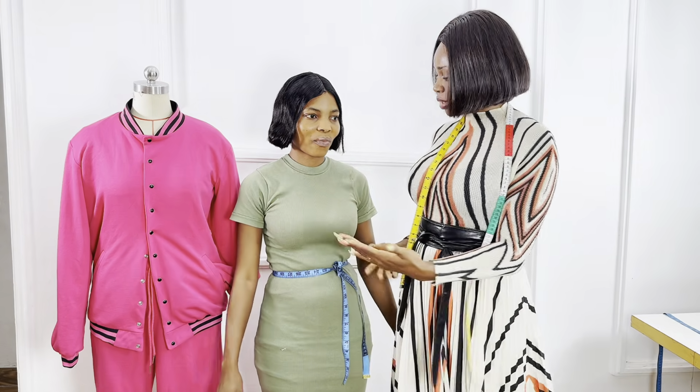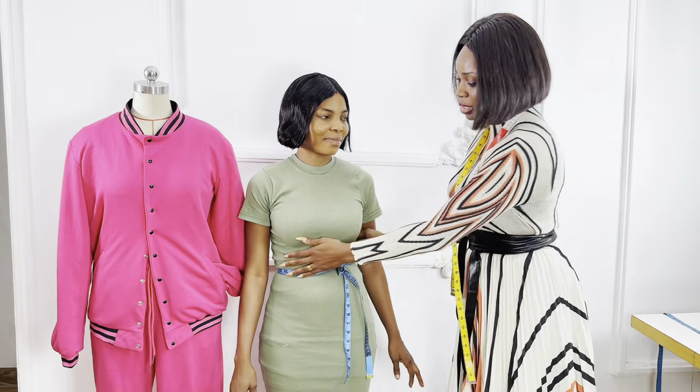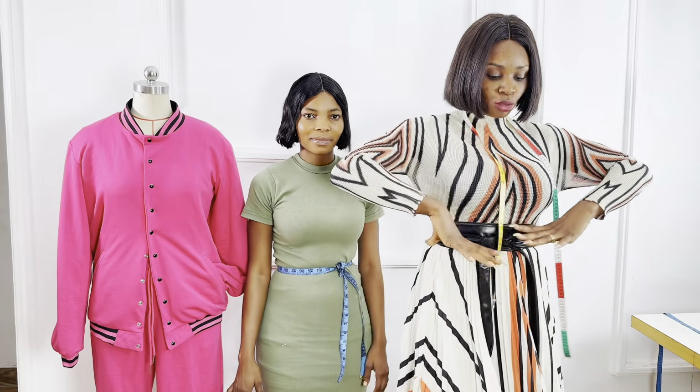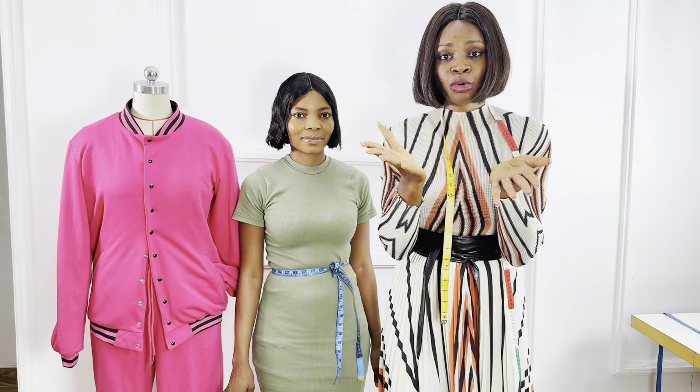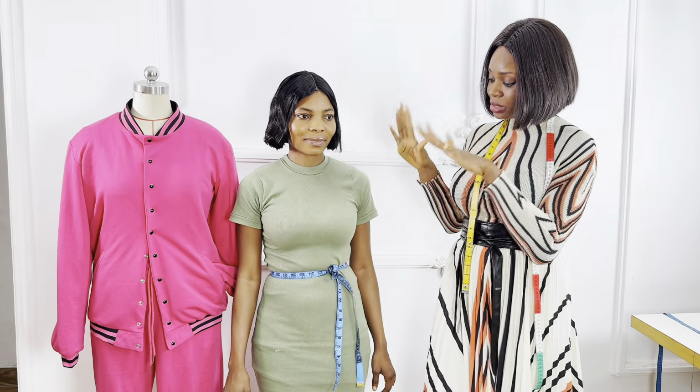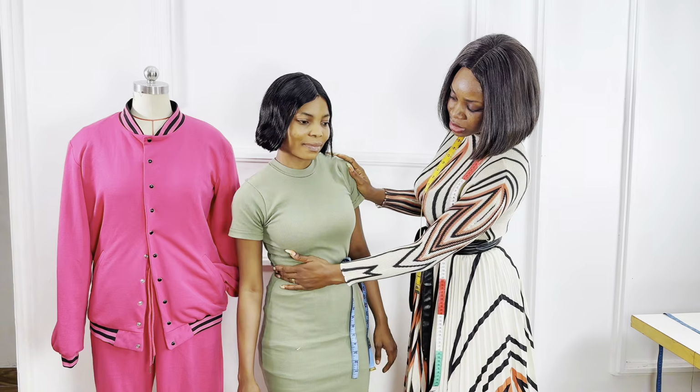Most times, you just want to let your clients move their body around a bit. This way the tape measure will move around and find its way to the true waistline. Another thing you can do, if you're finding it difficult to get this part, is just ask them to tilt to one side.